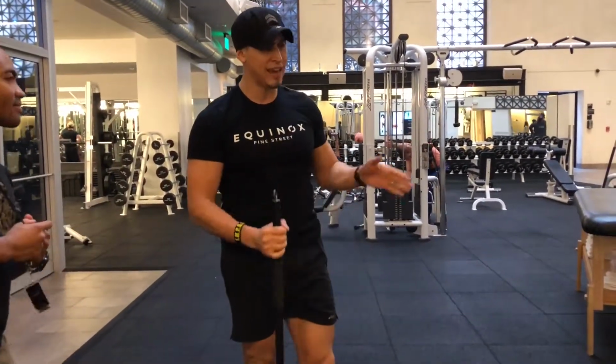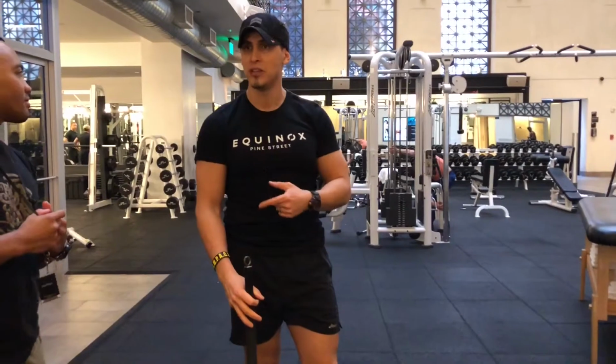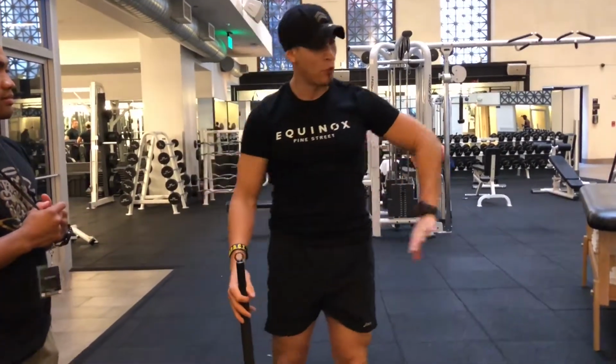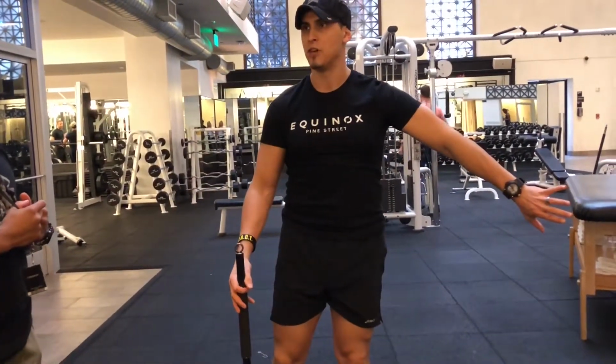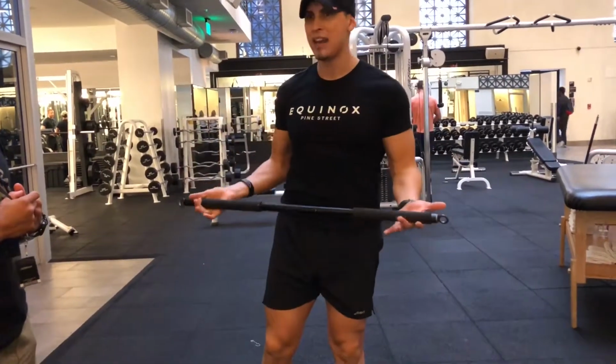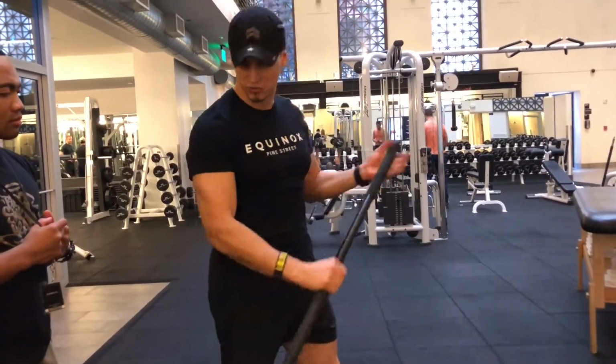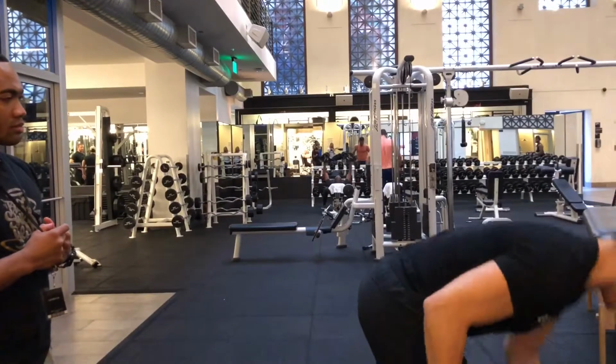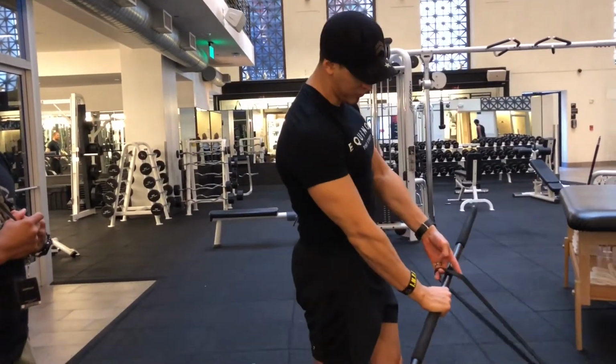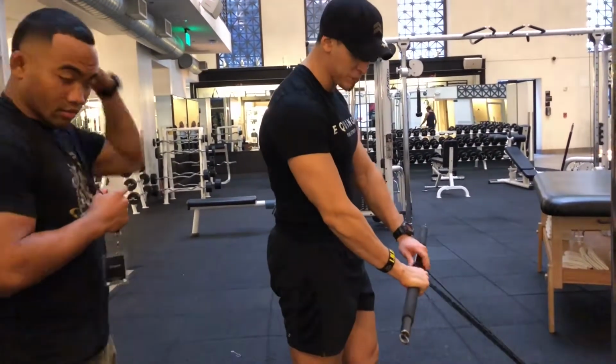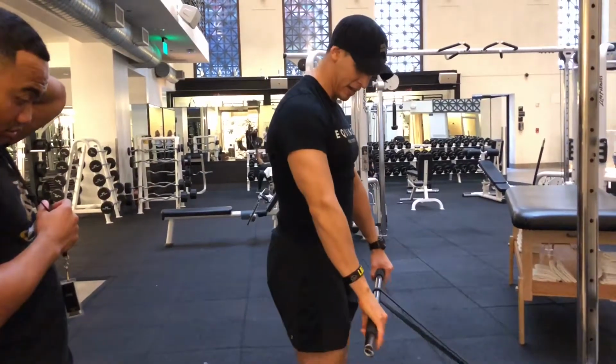Now, let's add a little bit of extra stress to it. So the stress in this is going to be a band pulling me away from the actual bar itself, right? I'm not going to use an actual weighted bar. I'm going to use just one of these little guys here. And what I'm going to do is sit up right in the center of the bar itself. Now, from this position here, I'm going to step back, right?